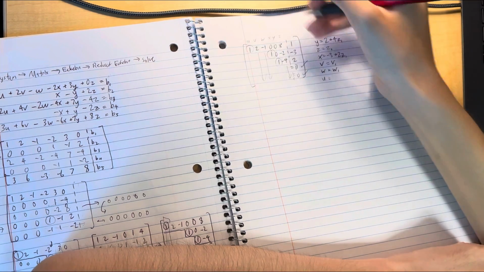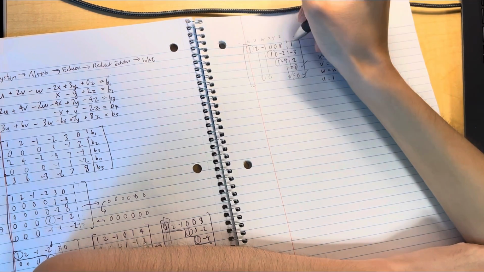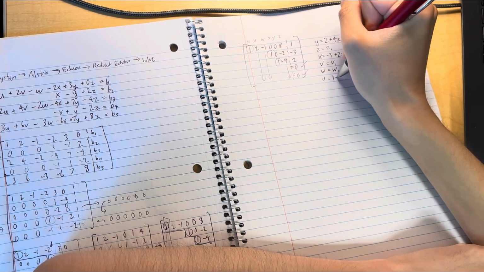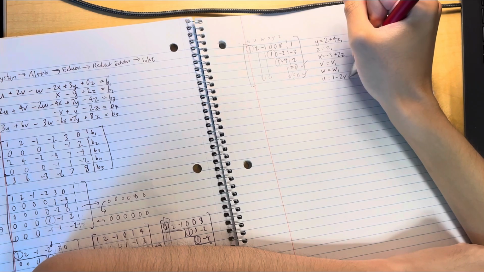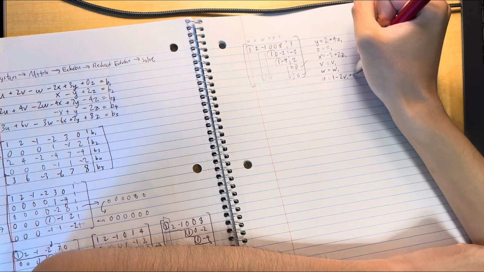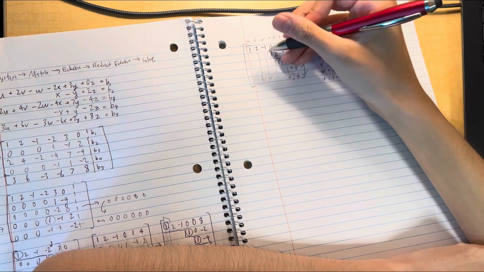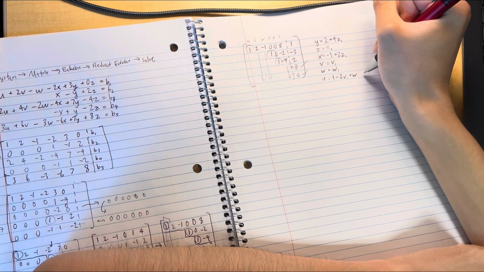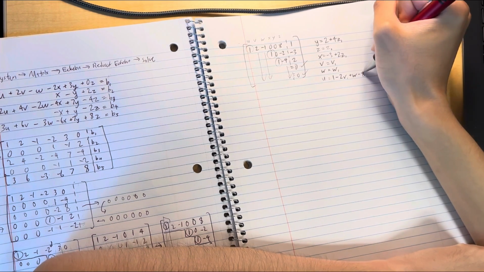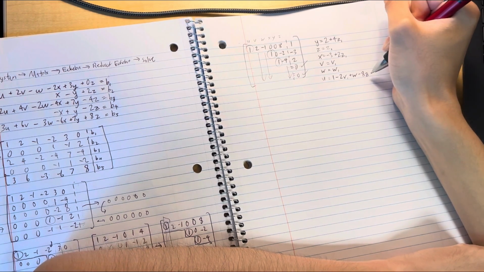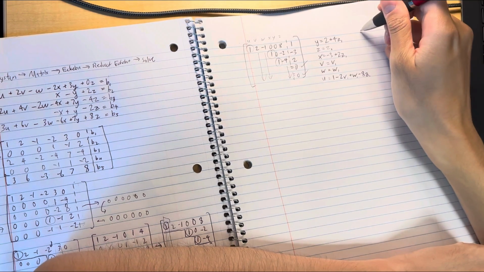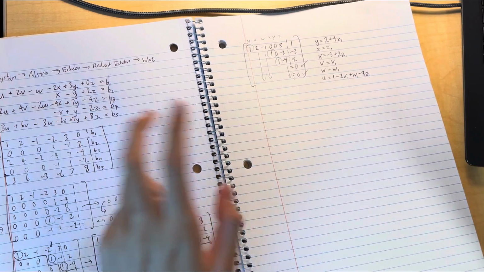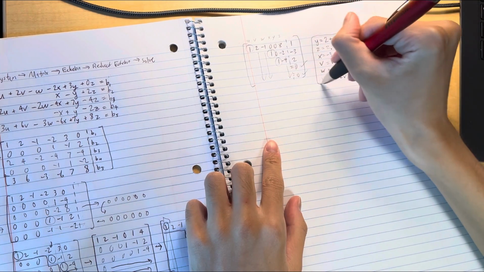So we have u equals 1, which is over here already, minus 2v, because we subtract to the other side, plus w. And these are zeros. We can ignore them. Minus 8z. All right. And there we go. Now we have a solution for every single variable.